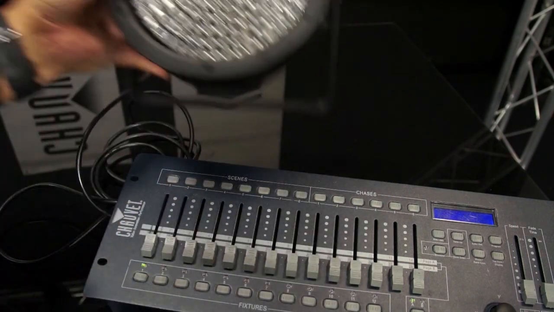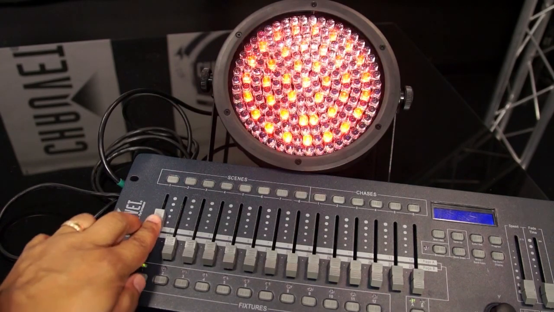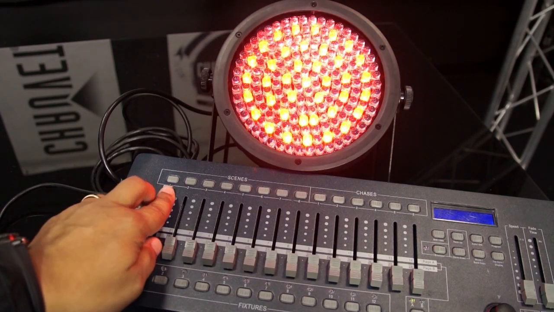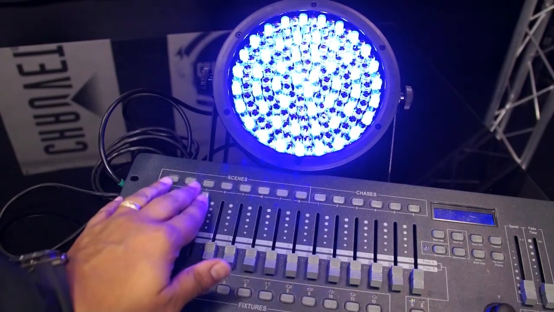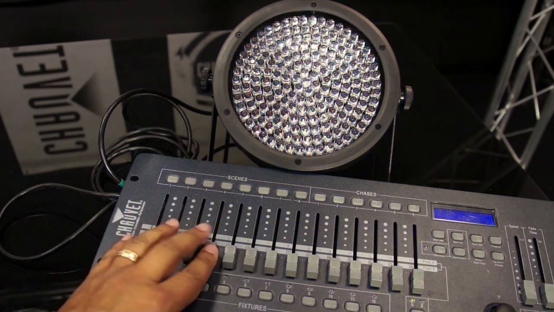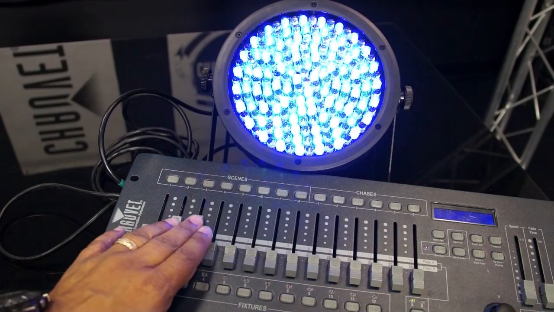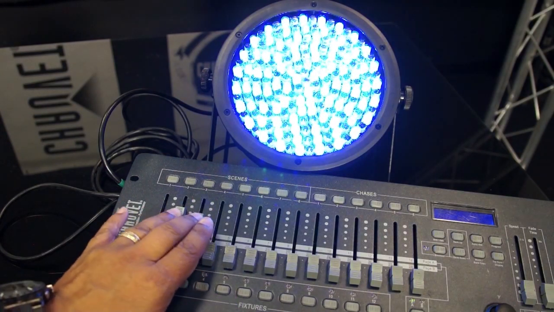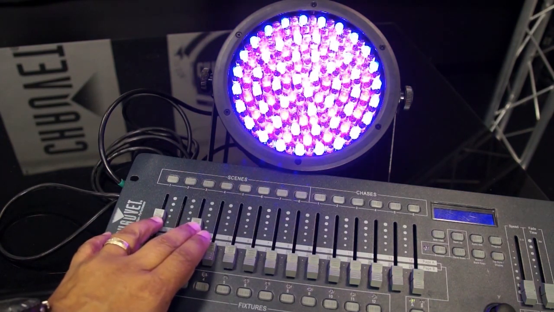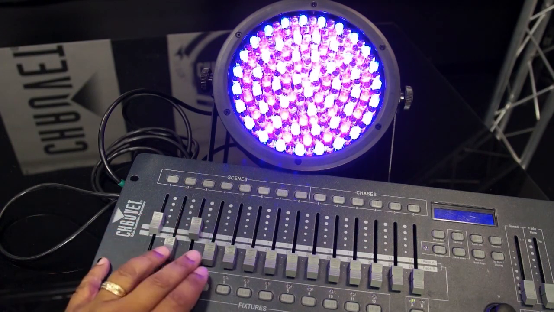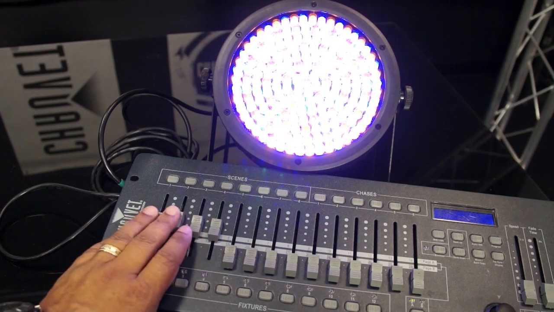Now, we should be able to start to control some color mixing. This is an RGBA fixture, so we have red, green, blue, and amber. And of course, these colors can be mixed in different configurations. So red and blue might make a nice purple color. And of course, mixing all the colors at even levels gives you something close to white.